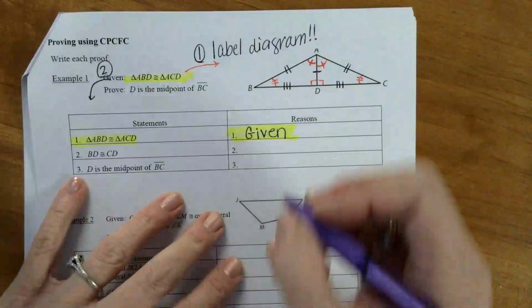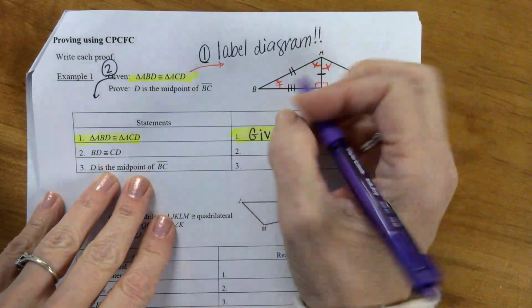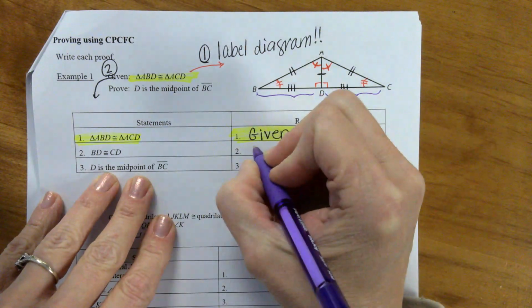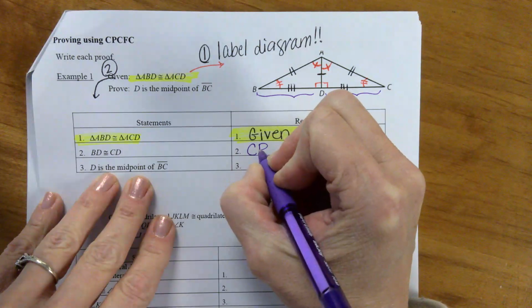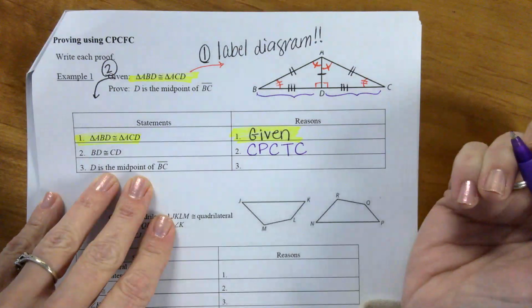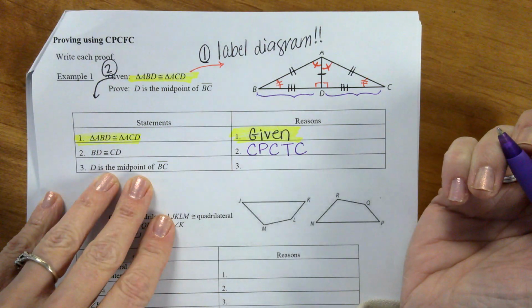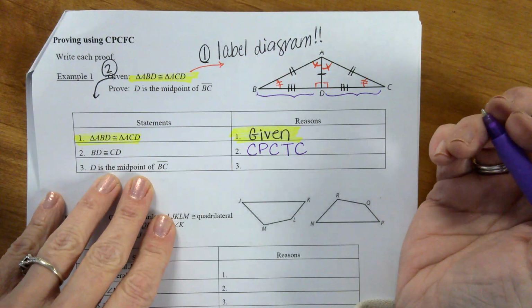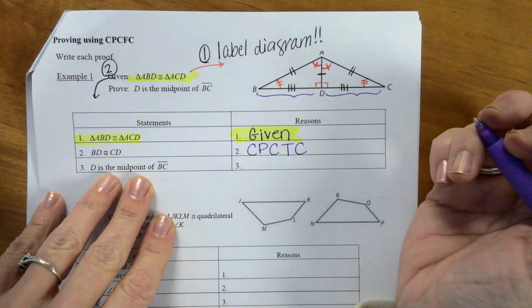So I'm going to put, if this side here is congruent to that side there, corresponding parts of congruent triangles are congruent. Everybody see what I just put down there? Corresponding parts of congruent triangles are congruent.